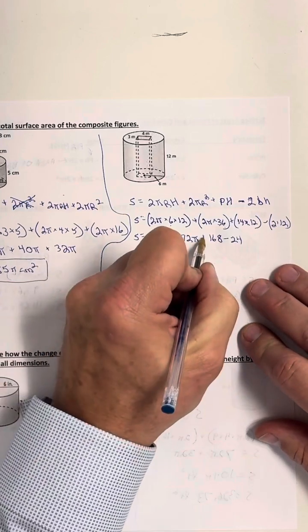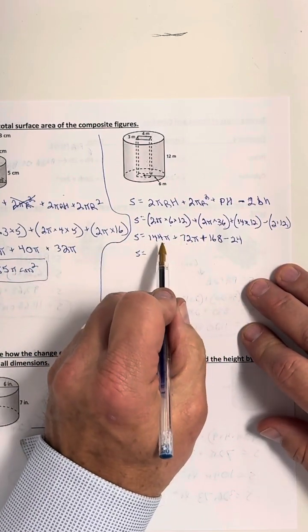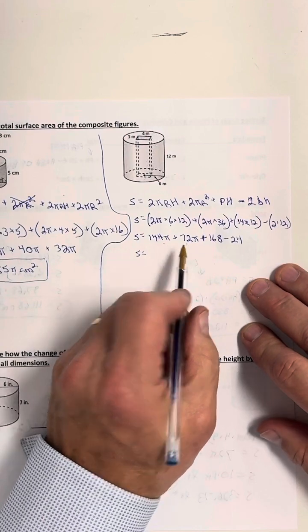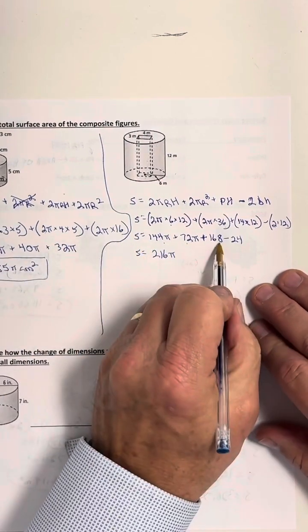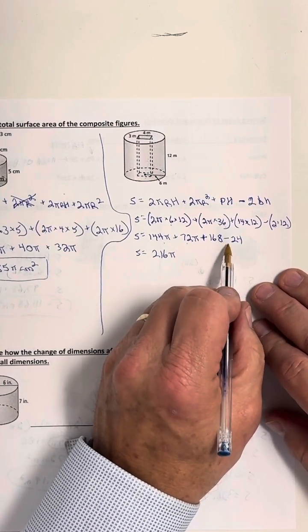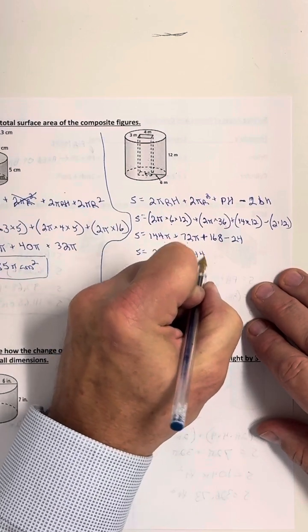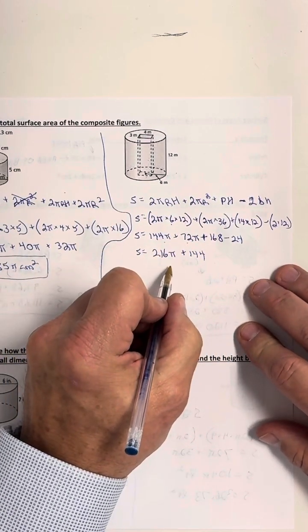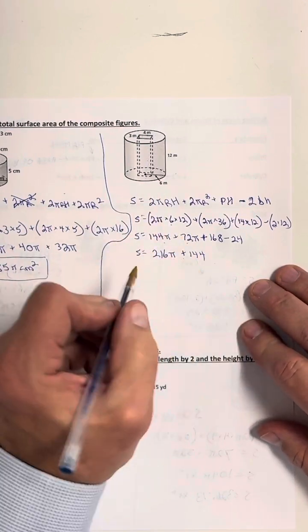So in terms of pi, we're going to combine our like terms. These are the pi terms. 144 pi plus 72 pi is 216 pi. And these are the number terms, so I can actually subtract them. 168 minus 24 is 144. So this is our answer, 216 pi plus 144 meters squared.